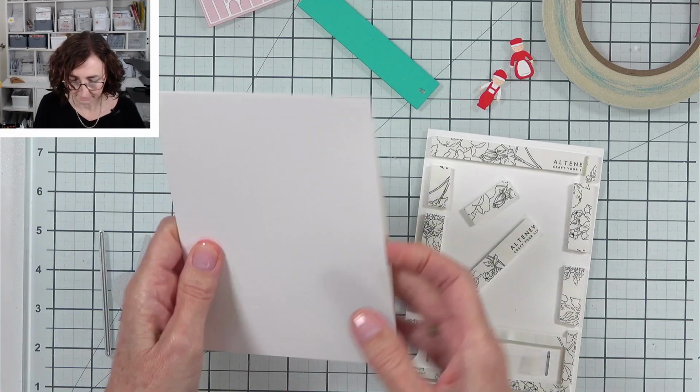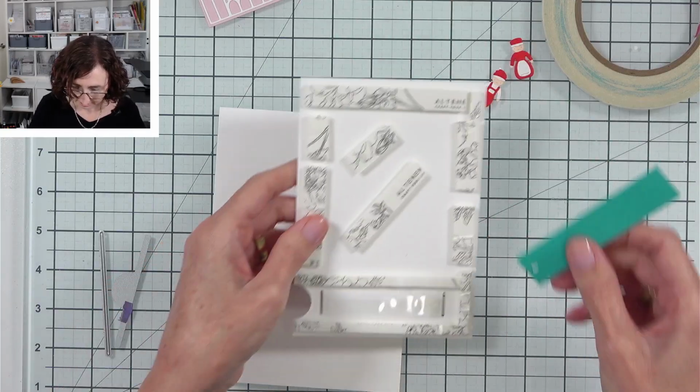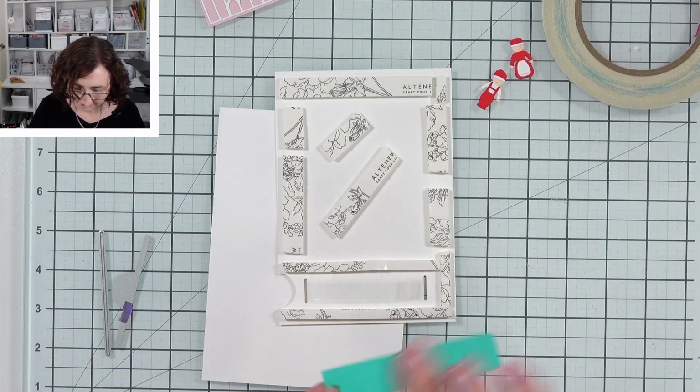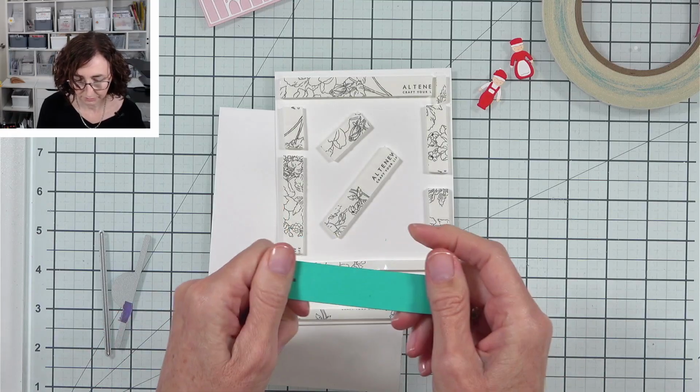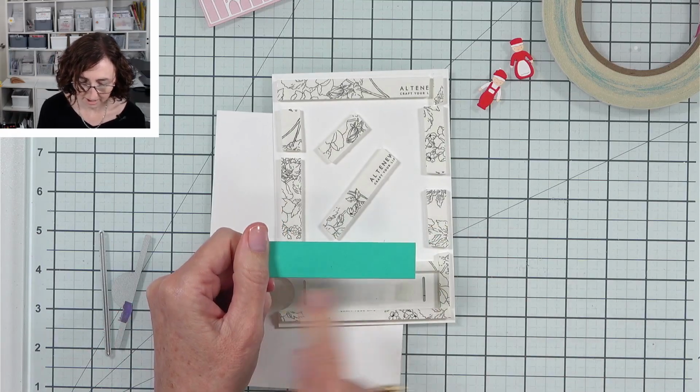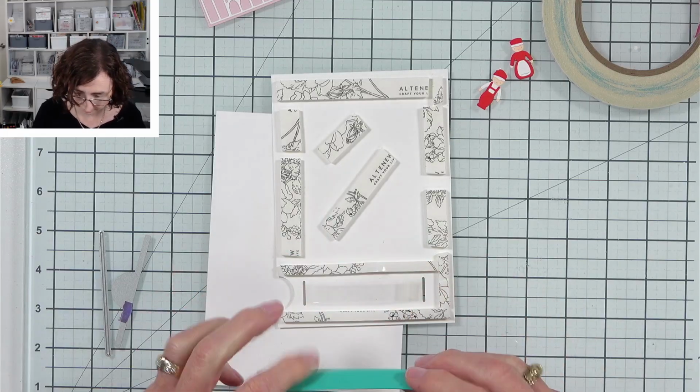So I've got the card opening the right way. I do need to attach this. Now this has an arrow on here. You could also just do a regular piece of cardstock and then stamp or draw an arrow on there. That would work as well.